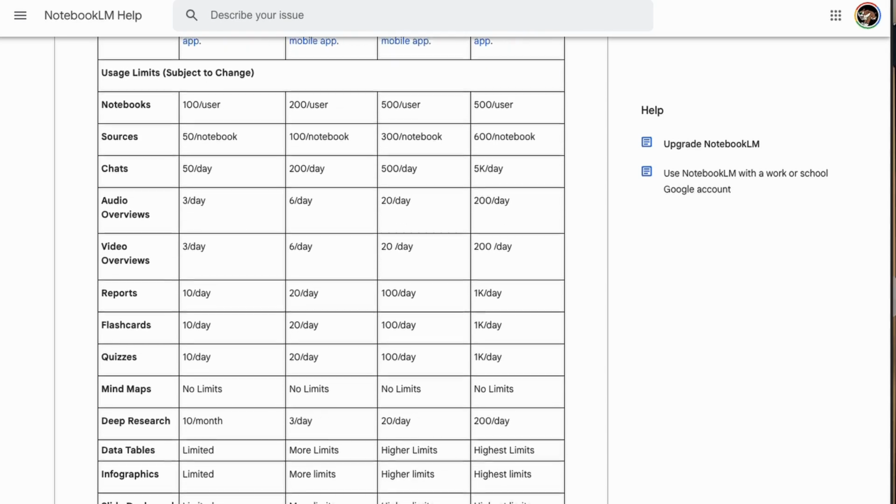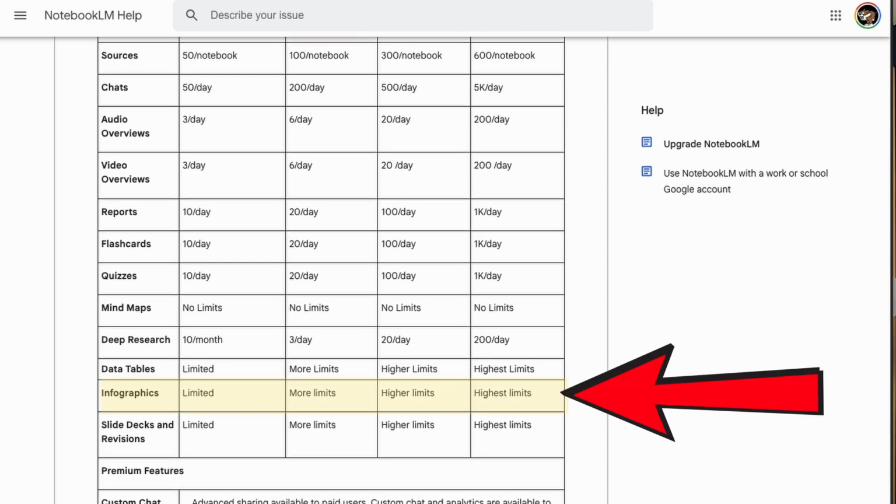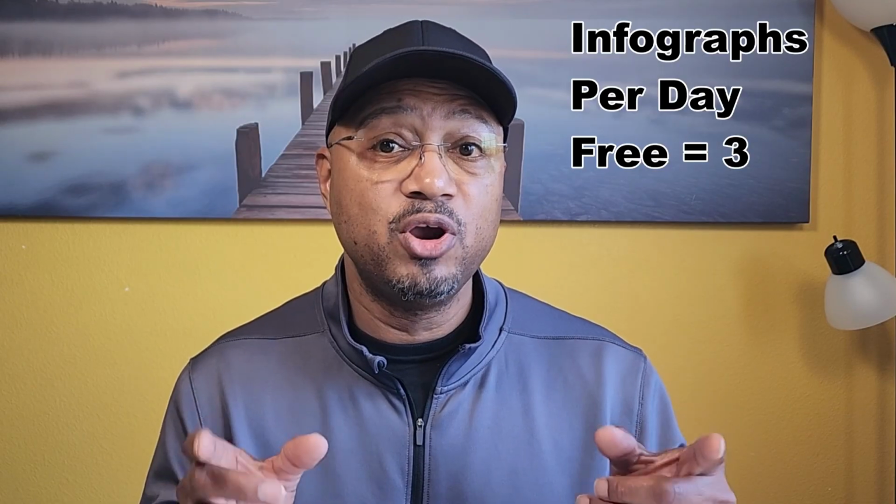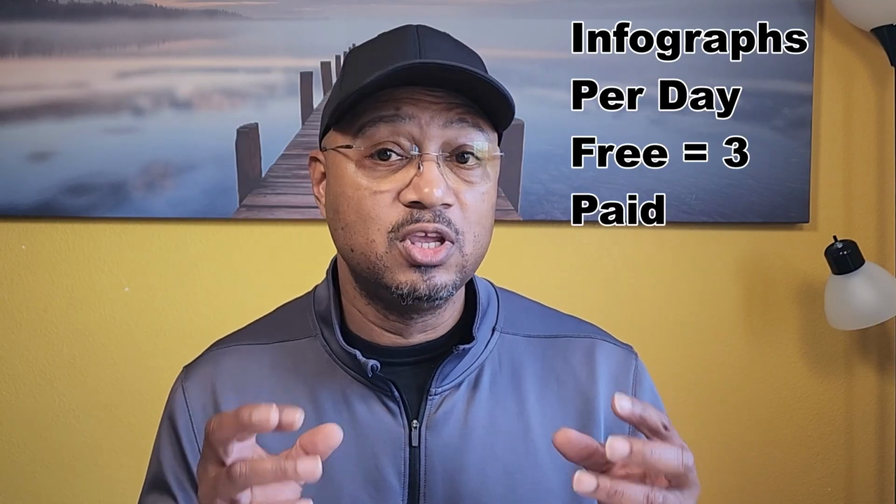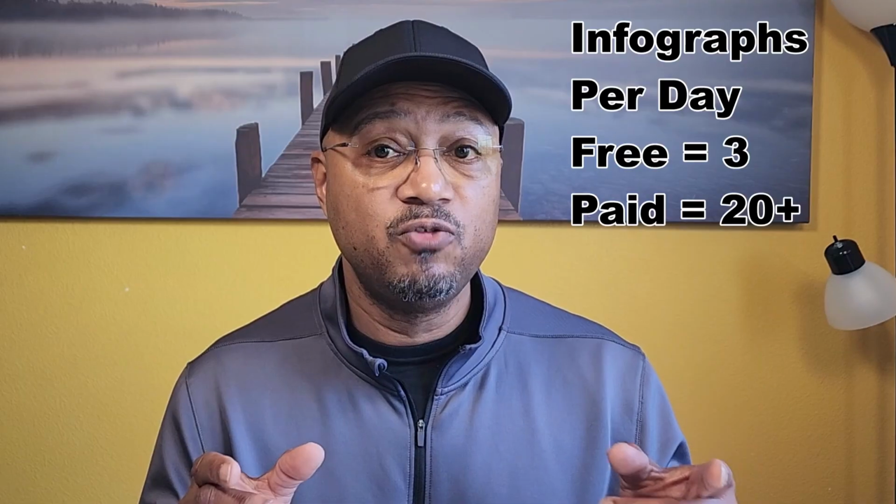There are many tools out there that you can use to make infographics, but I found NotebookLM to be one of the easiest and simplest ways that you can make an infographic for free. Of course, there will be limitations to the free plan. According to Google's website, which is really not that clear, there are limitations. But from others online and testing that's been done, it's assumed right now that the free plan will allow you to make 3 infographics per day, while paid plans can let you make 20 plus infographics per day.